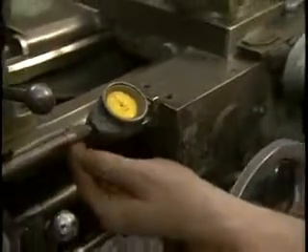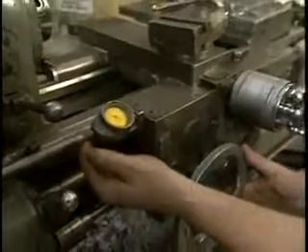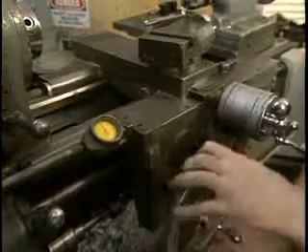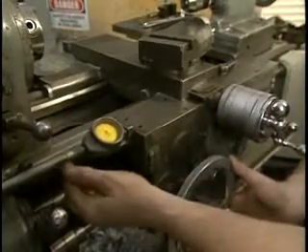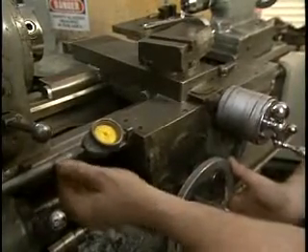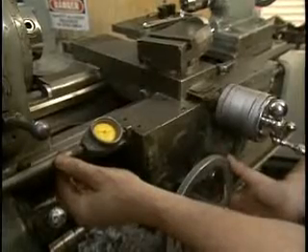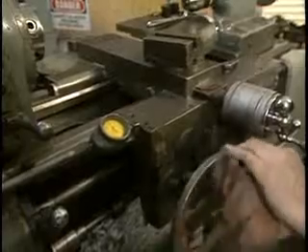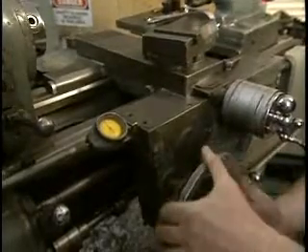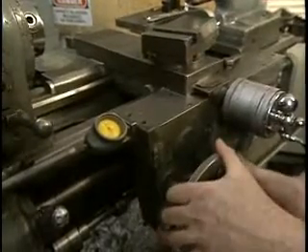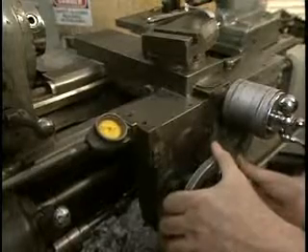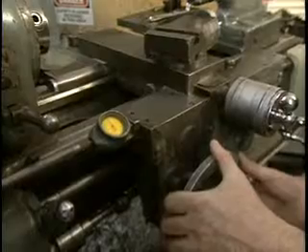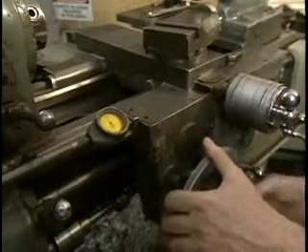You can then adjust the micrometer so that you can take a deeper pass. For example, we want to go another 10,000ths of an inch on the next pass. Set the stop there, come down, and when we're machining, carefully bring the saddle down until the indicator indicates 0.